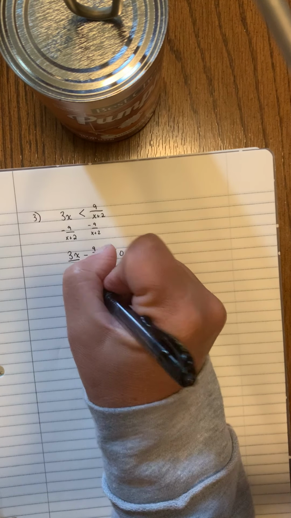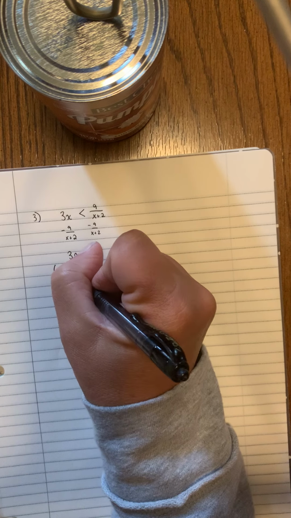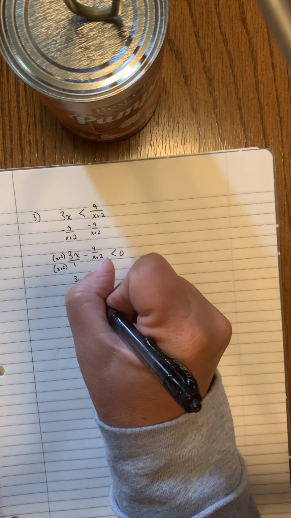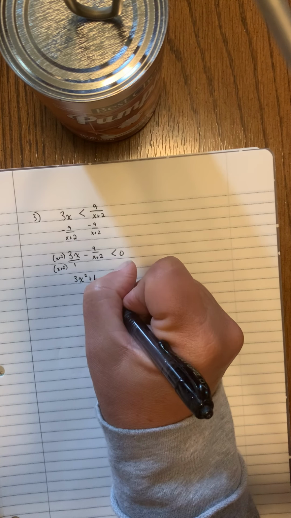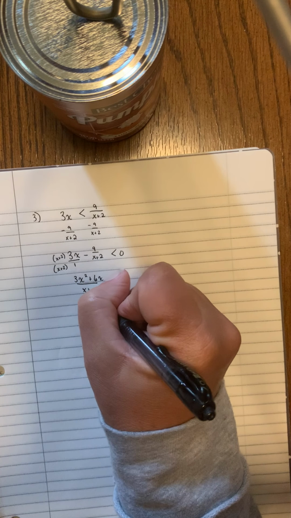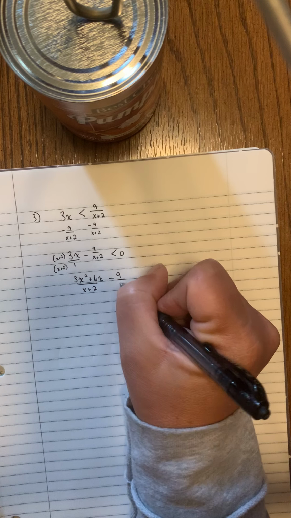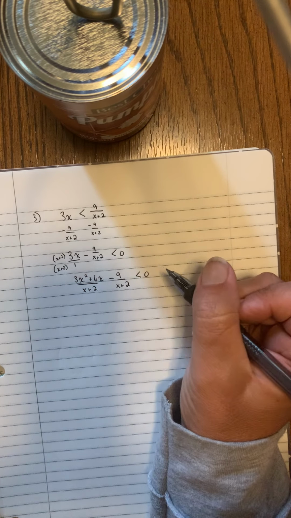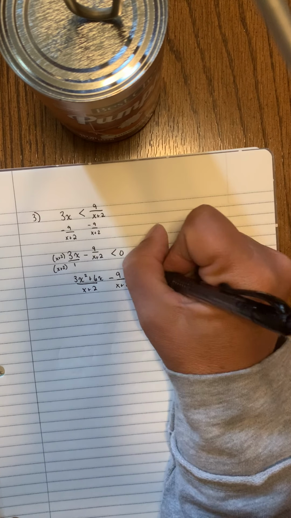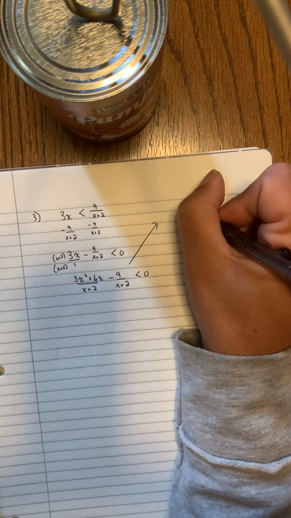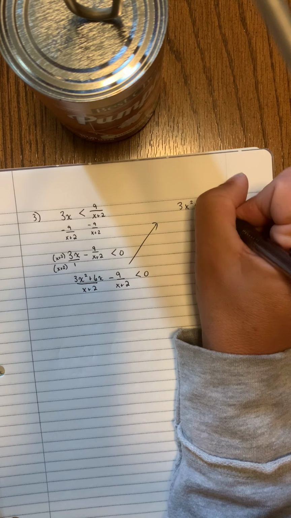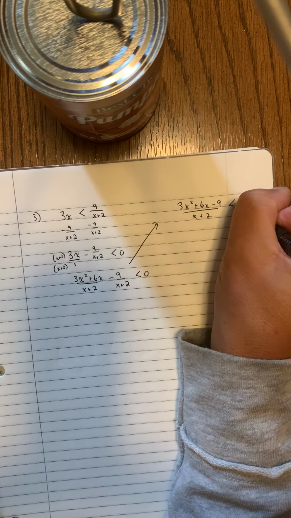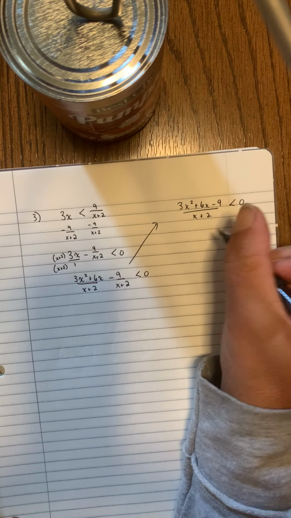This guy doesn't have a denominator, so I'm going to multiply by x plus 2 to get a common denominator. So that's going to give me 3x squared plus 6x over x plus 2 minus 9 over x plus 2 less than 0. So as one fraction, 3x squared plus 6x minus 9 over x plus 2 is less than 0.